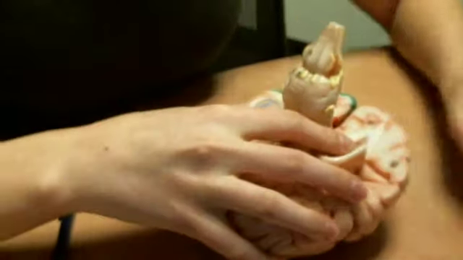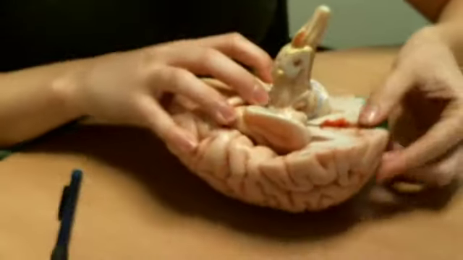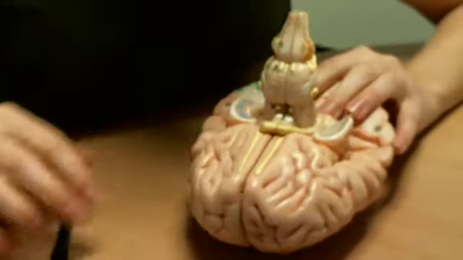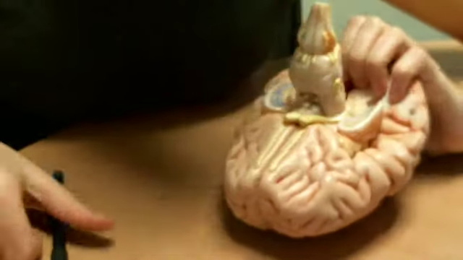So now we switched views. I took off the back part of the brain. This is the back part, and this is the front part of the brain. And underneath, this is the bottom of the brain too, because it's next to the brain stem.